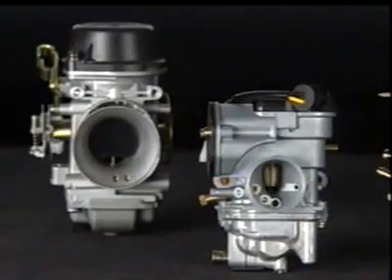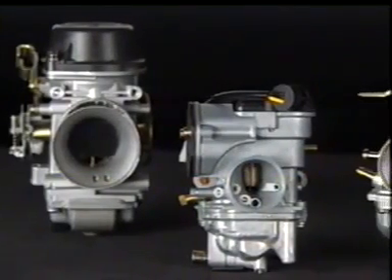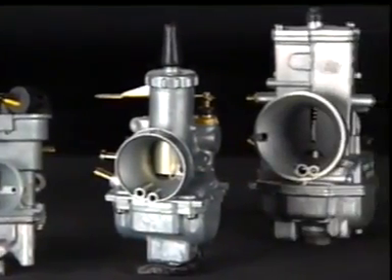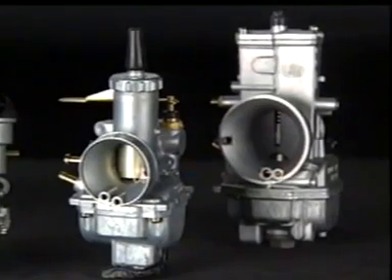The carburetor has a very precise construction that lets it send just the right mixture of fuel and air to the engine under any driving condition.